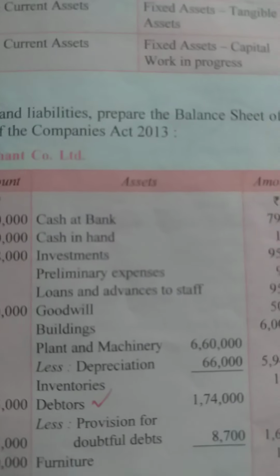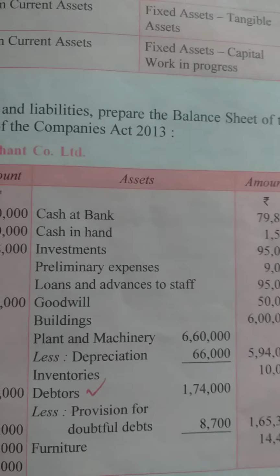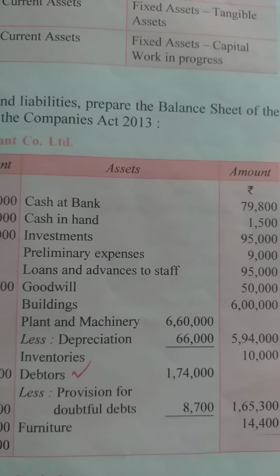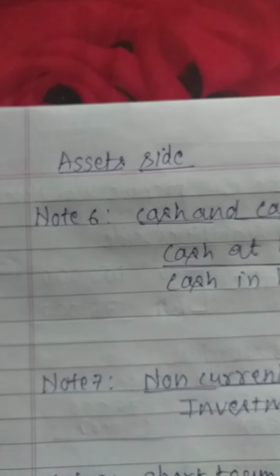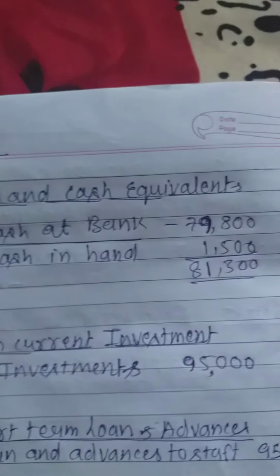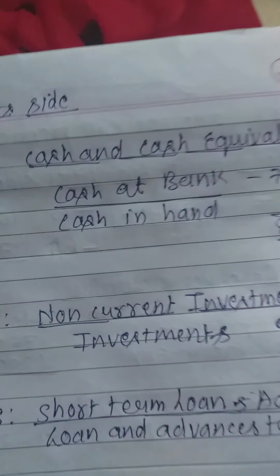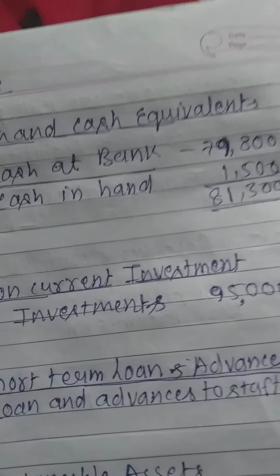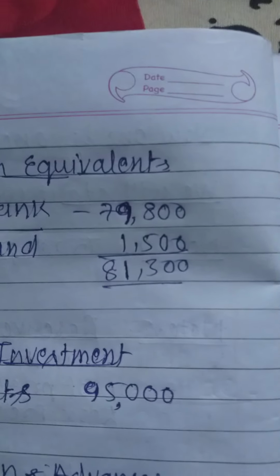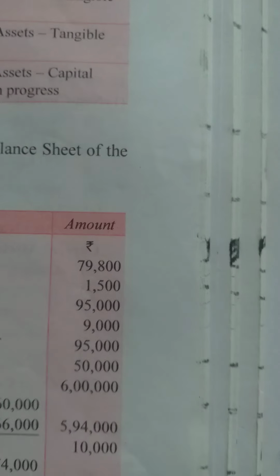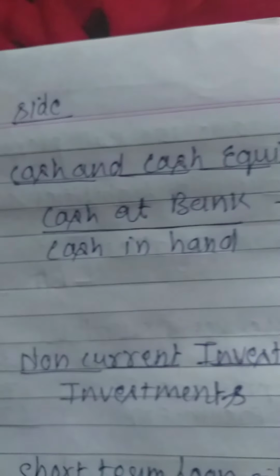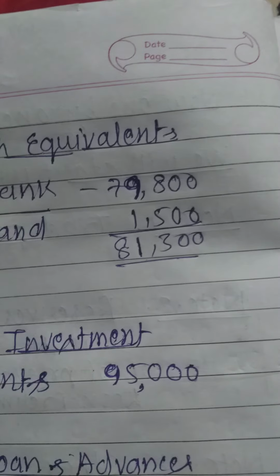Fine. Now come to your asset side. When you move towards our asset side, what is the first heading? Cash at bank. So cash at bank is a part of cash and cash equivalents. So you have to give again one note, that is note number 6, cash and cash equivalents. Under this you have to write cash at bank. Cash at bank amounts to 79,800. After that, cash in hand, how much? 1,500. Again, it is a part of cash and cash equivalents, cash in hand, total 1,500.